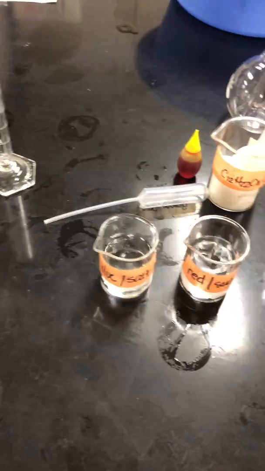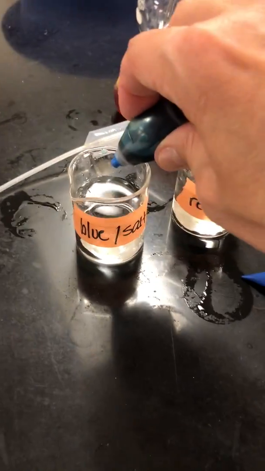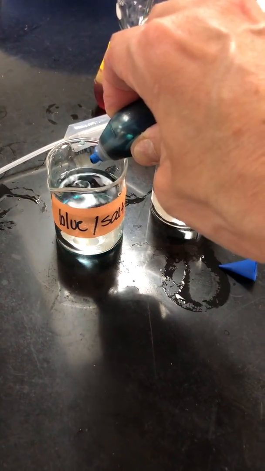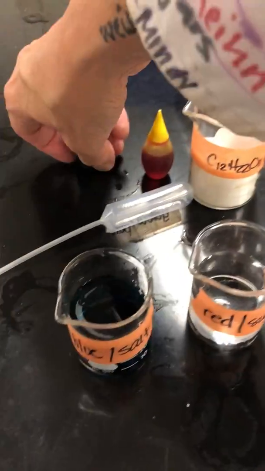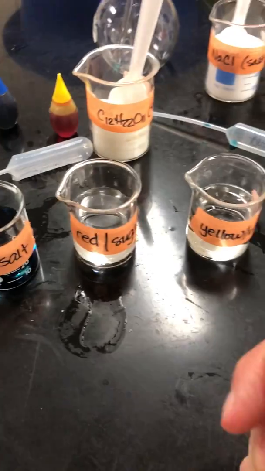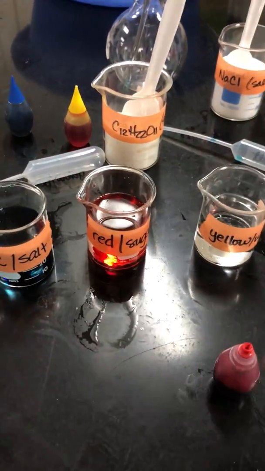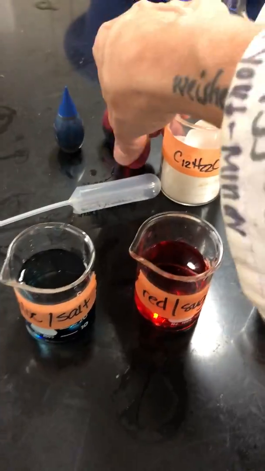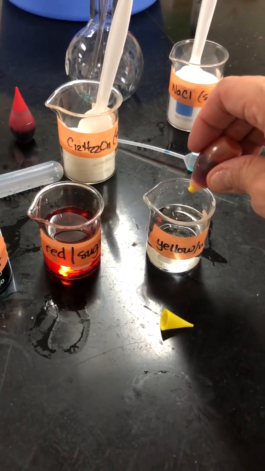Then it says to add the food coloring. So 2 drops in the labeled. So this is blue. It says don't stir yet, and that's so you can see the wonderful diffusion. You're not gonna have to stir it at all to get the coloring mixed evenly. The water particles will do that themselves.